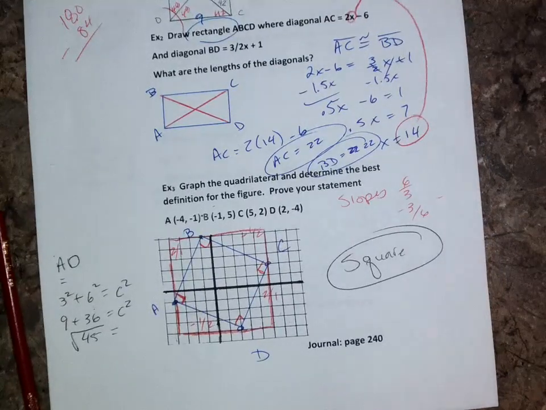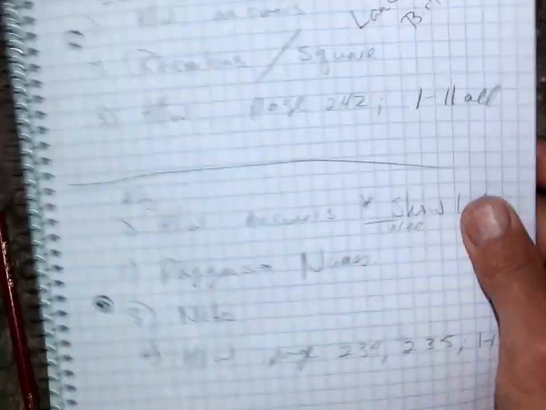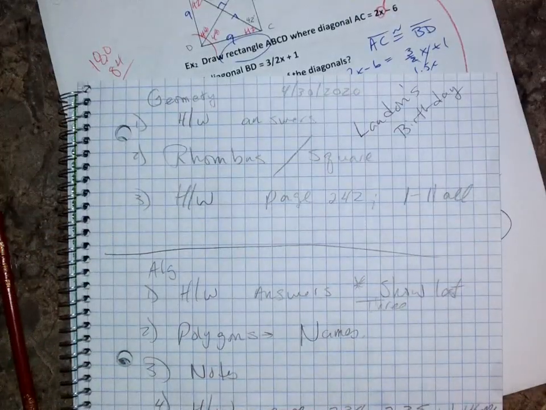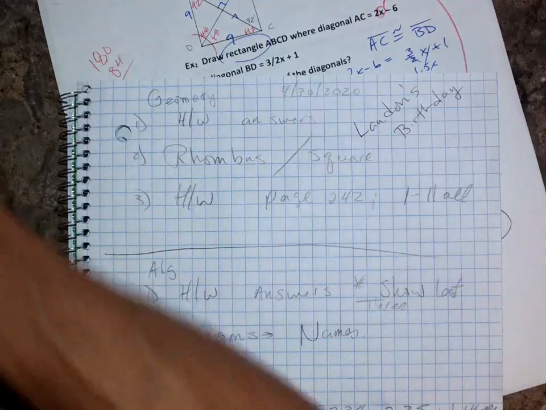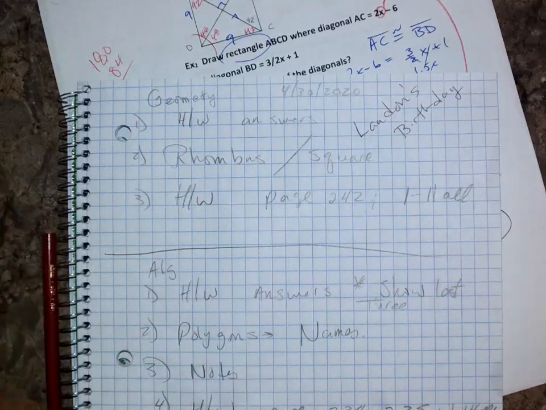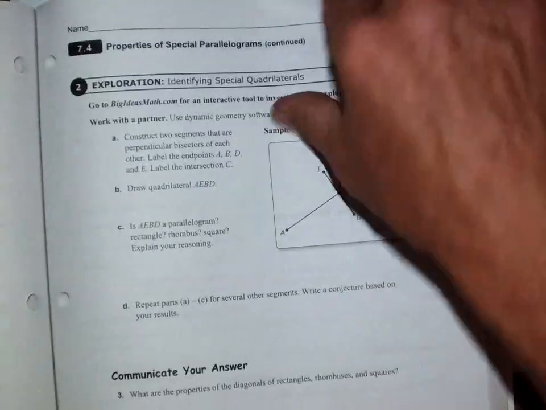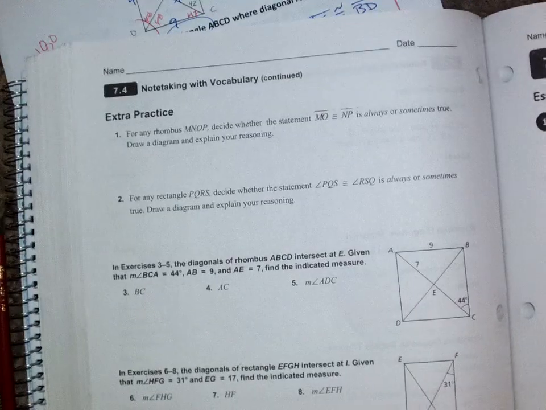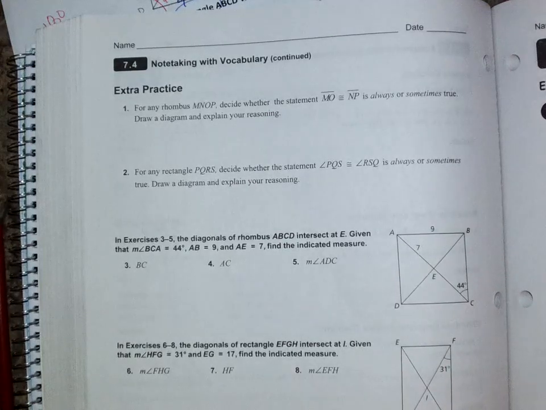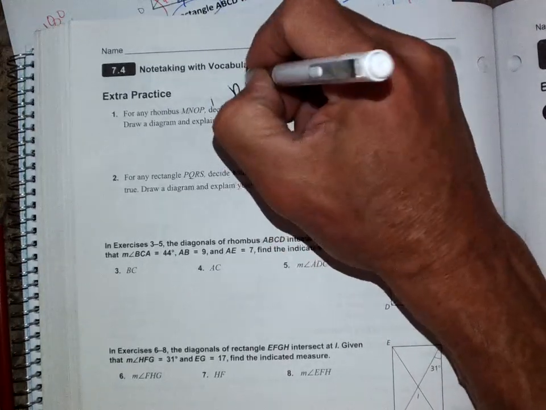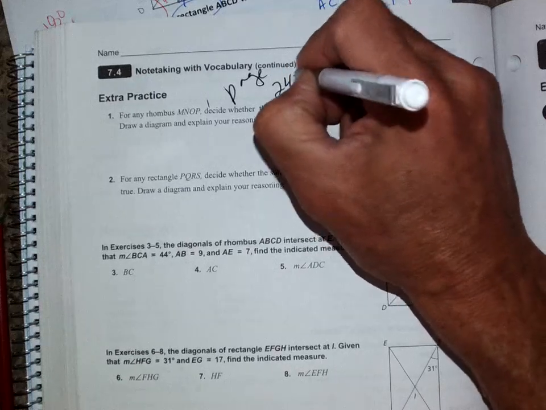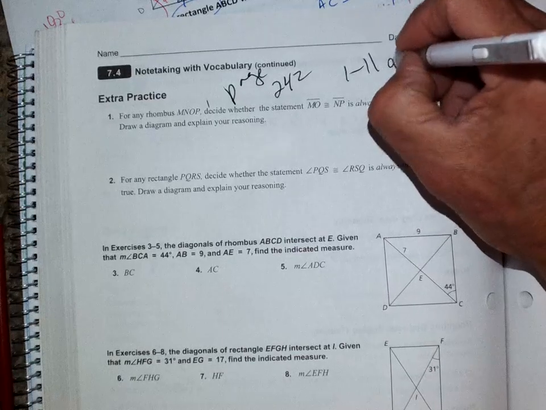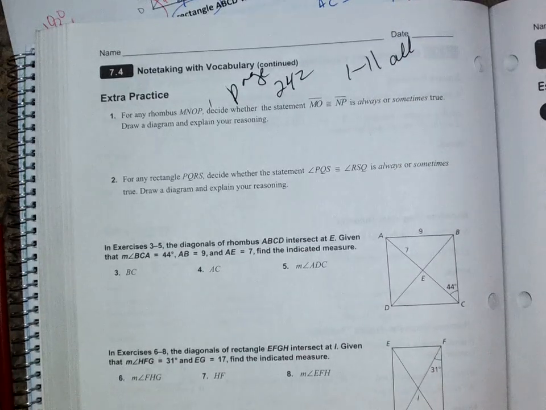So homework today is going to be on page 242. Okay, let's go check it out. 242. This is easy stuff. Everybody should be doing fine on this. I'd like you to do the 1 through 11 all. Page 242, 1 through 11 all. I look forward to seeing what you guys have.